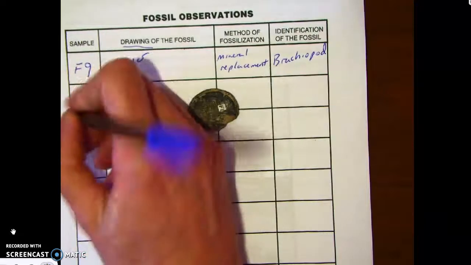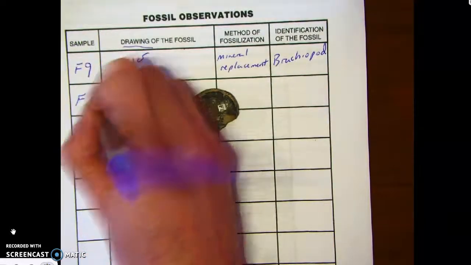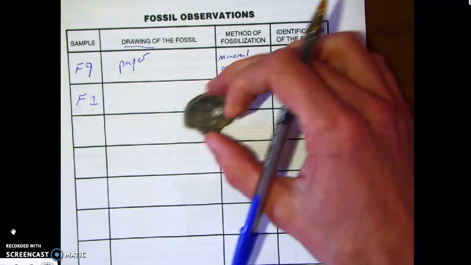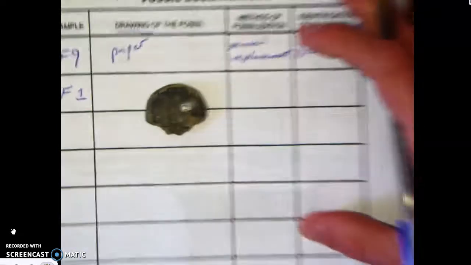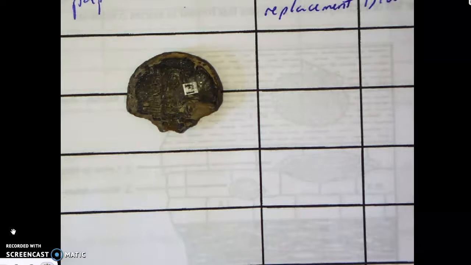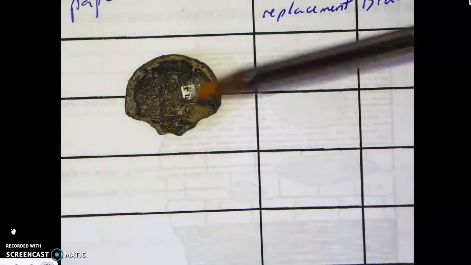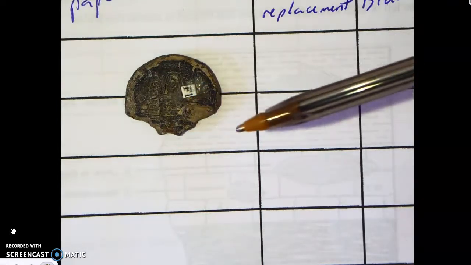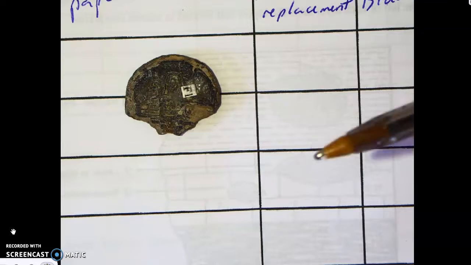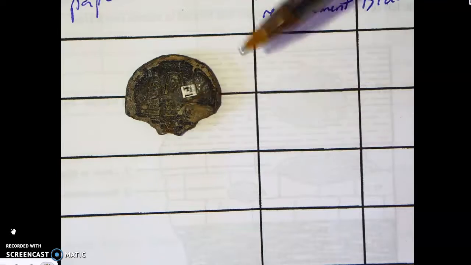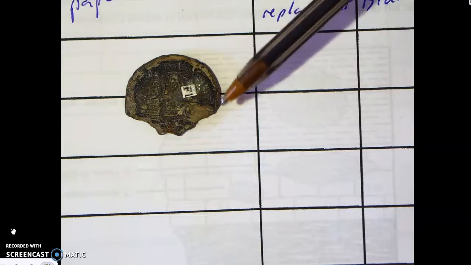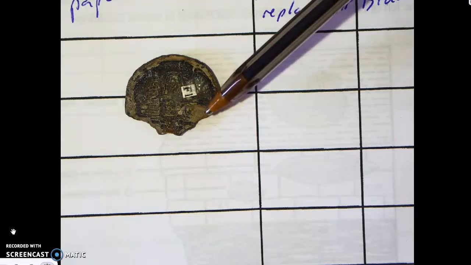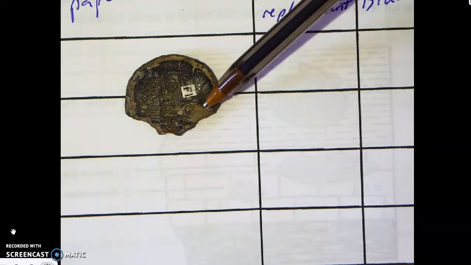The next one is F1, and again, the numbers are not going in order. If we take a look at this one, we have a portion of an animal. We don't have the entire creature. Remember that many times when organisms die, their bodies disintegrate really quickly. Scavengers spread their remains around, and it's actually very unusual to find an entire organism. Anyway, this is a portion of a trilobite.